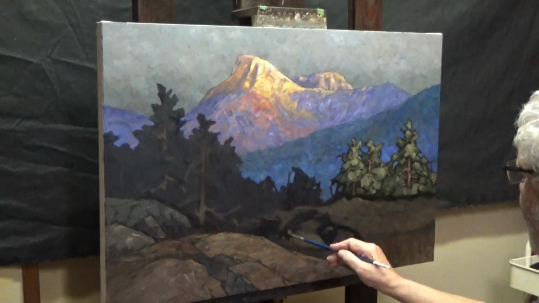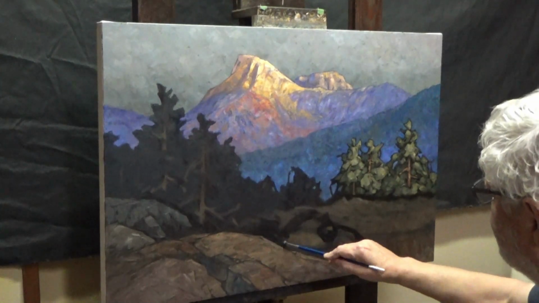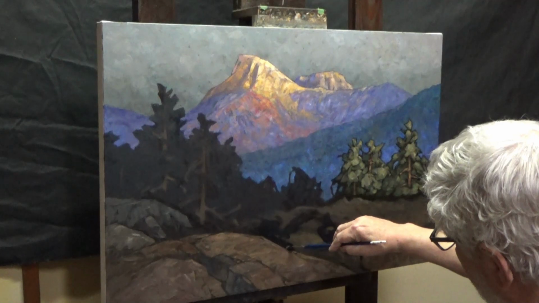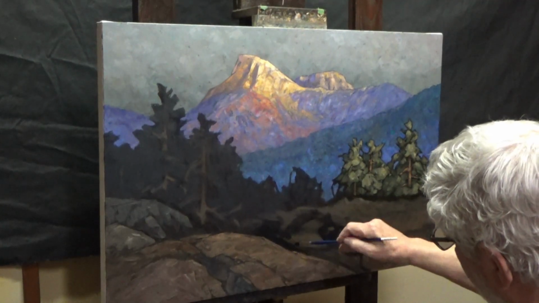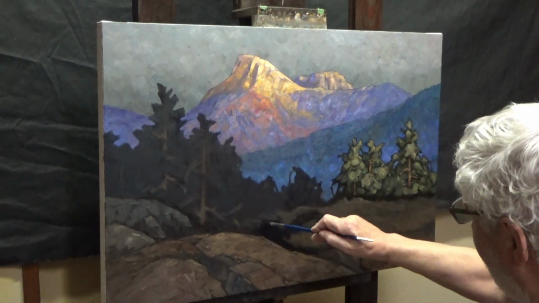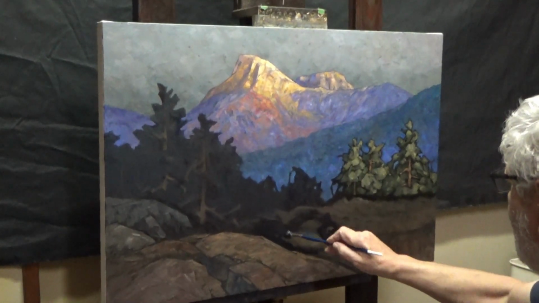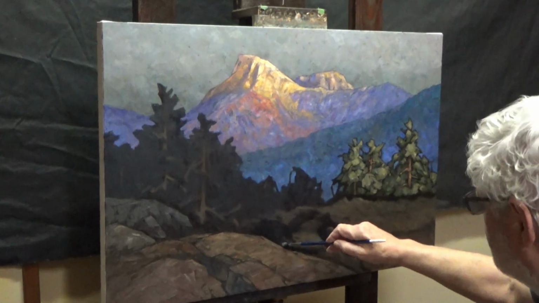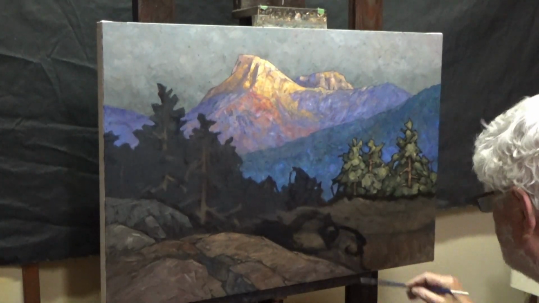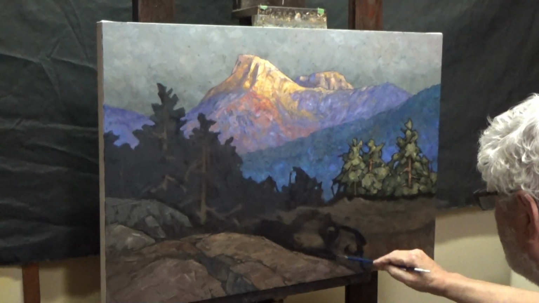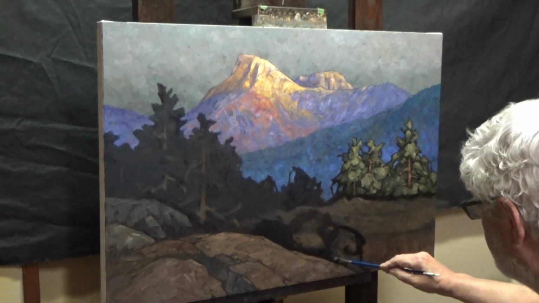Okay, just going to go right along the rock because I'm very happy with this foreground rock. All right. So I better make that line very strong.